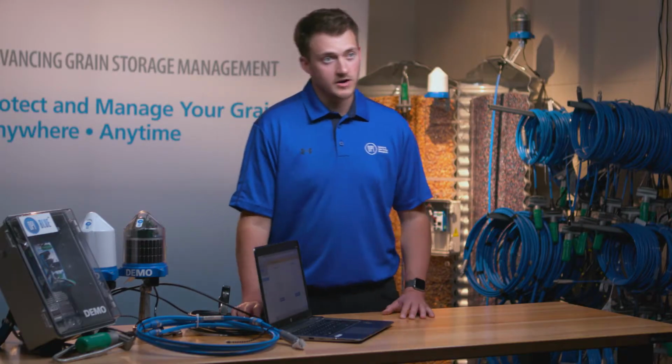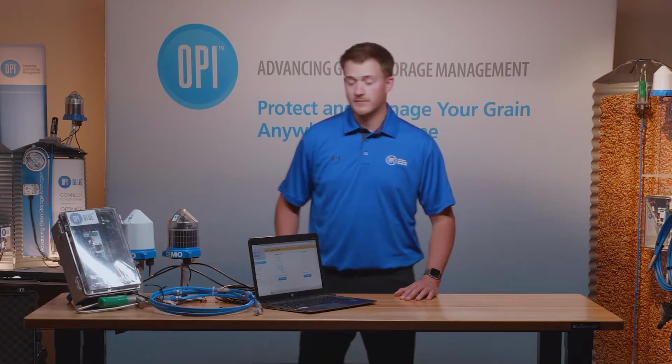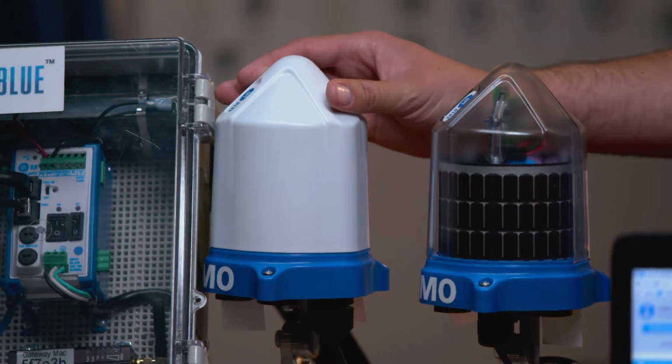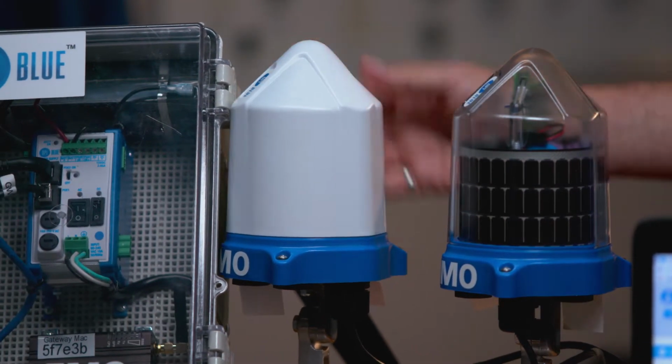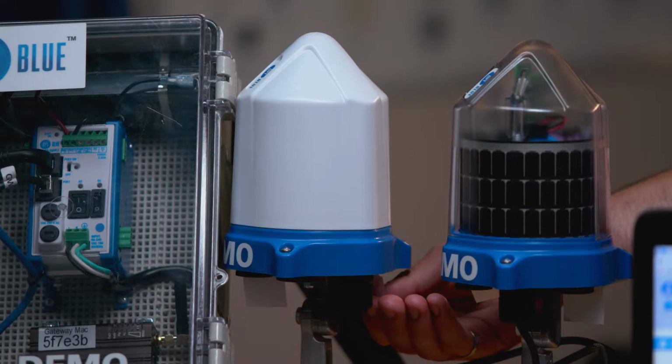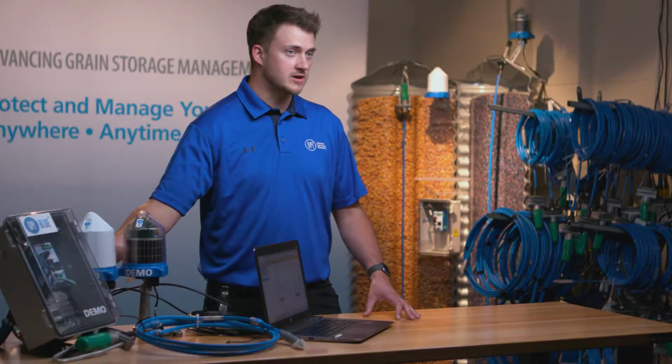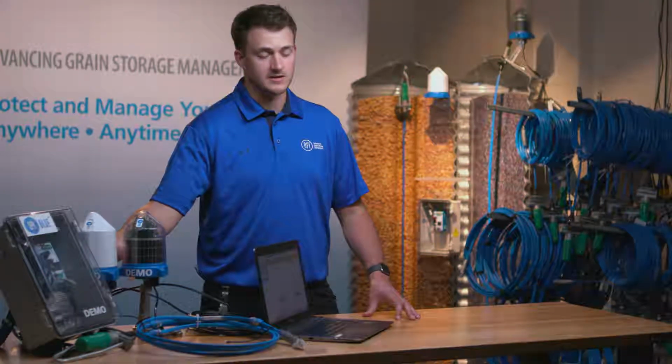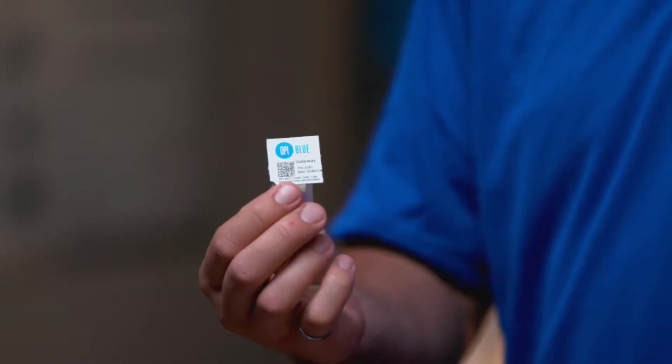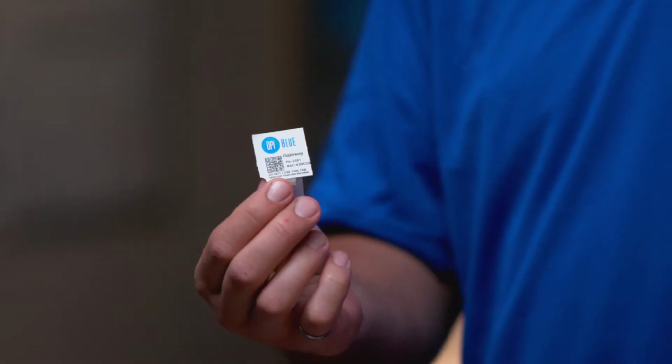So the first thing you want to do is register the gateway. That's this unit here. It has a white plastic shell and there are stickers on the bottom of it. These stickers are important for the registration process as they have information you will need. So I have the sticker right here. The bits of information on there are the MAC address and the PIN.